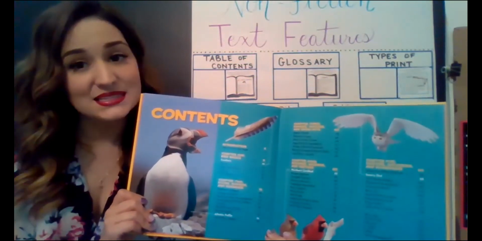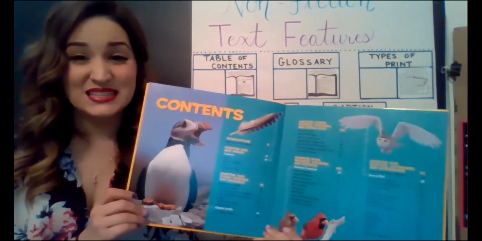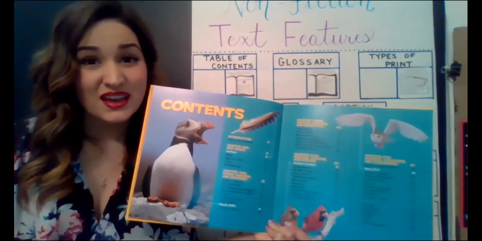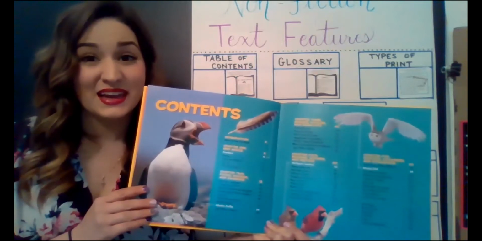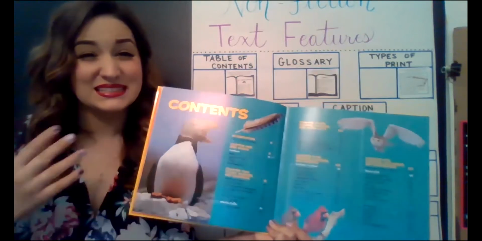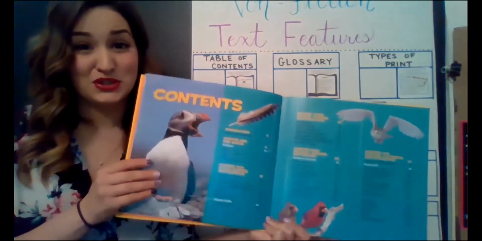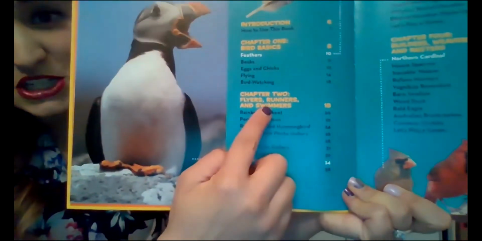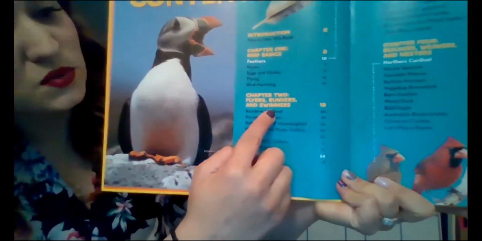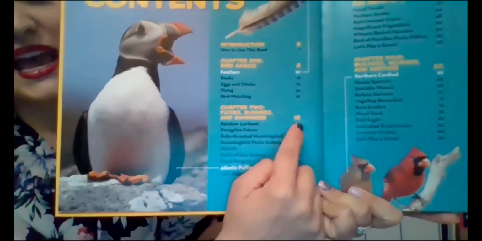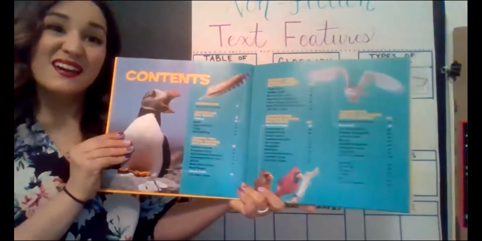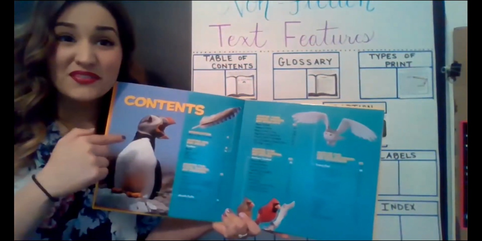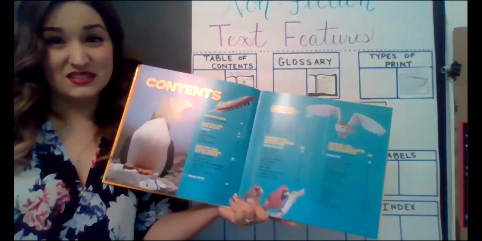And the table of contents is a fancy word that tells us that we're going to learn the title of each chapter and what page I can find that chapter on. So say I wanted to skip chapter 1 and I wanted to go to chapter 2, I can look on here and I see chapter 2, Flyers, Runners, and Swimmers, and that's on page 18. So I could skip to page 18 if I wanted to go ahead to chapter 2. The table of contents tells me where to find that, okay?